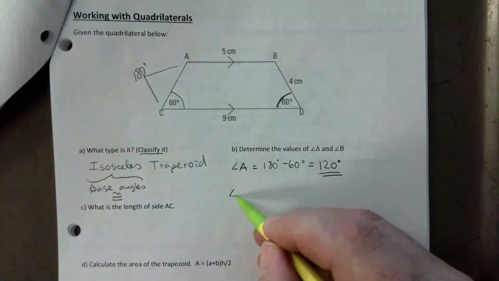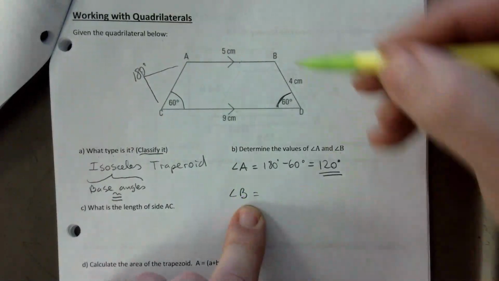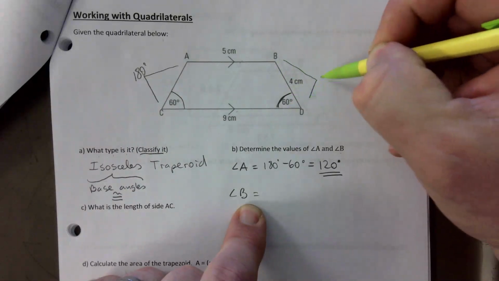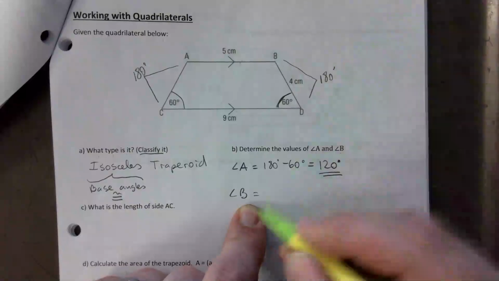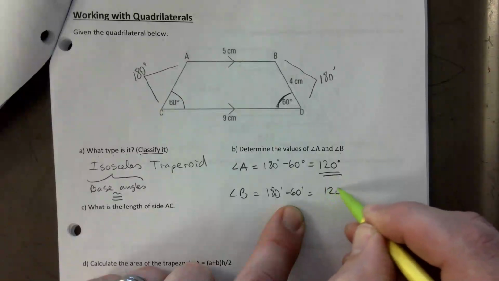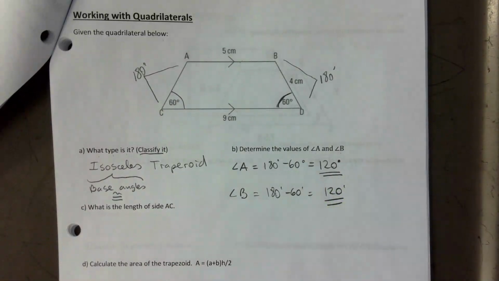What about angle B? This one up here. It's going to be the same, right? It's 180 here as well. So you just go 180 minus 60, it's 120. So they're both 120 degrees.